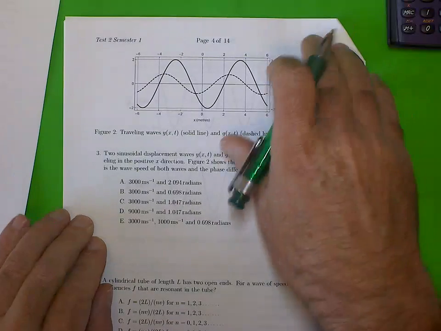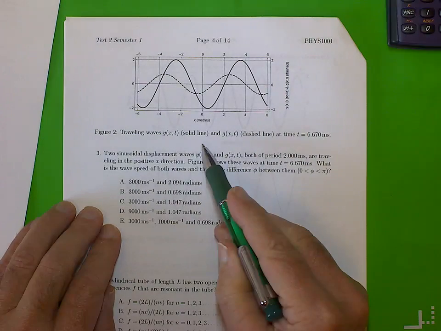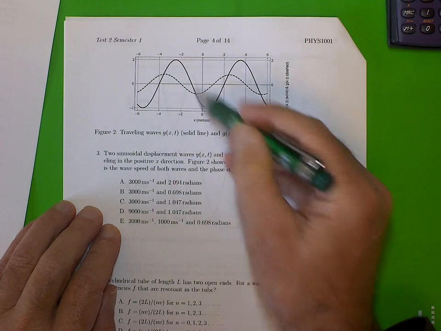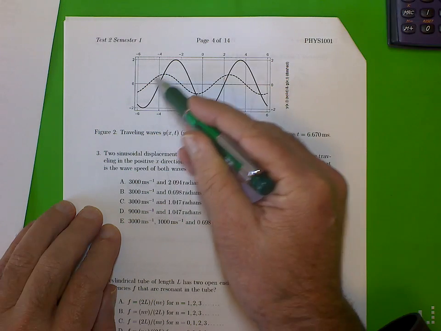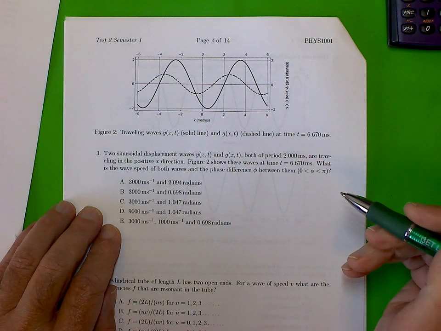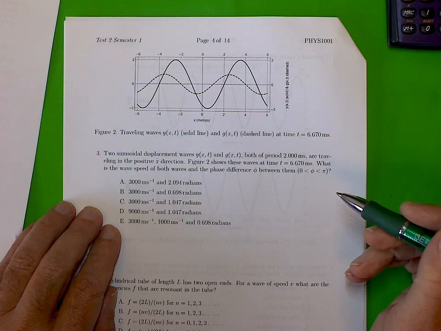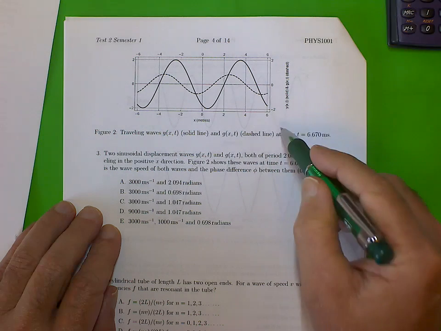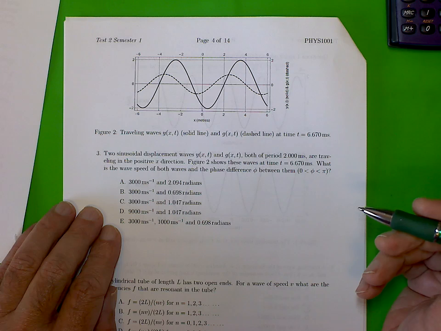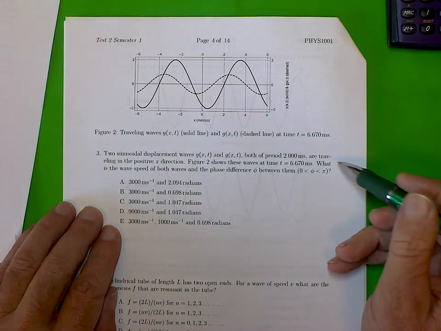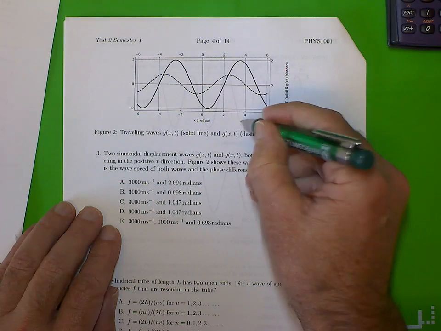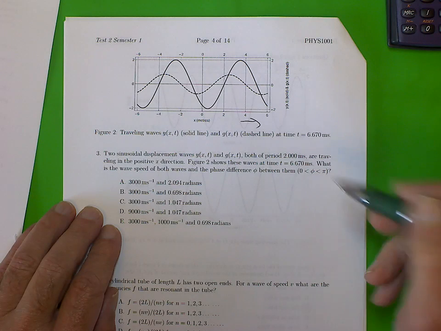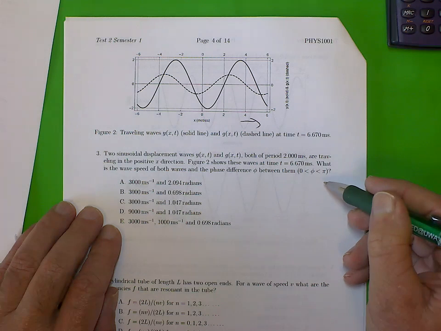Now 95% of you got that right, so that was a nice easy question. Now, here we have a graph, again a travelling wave, and there are two. There's y of x and t, which is the solid line, and g of x and t, which is the dashed line. Just looking at them, they look to have about the same wavelength, because that's a graph of position versus amplitude. They're travelling in the positive x direction, and at a particular time we've got a snapshot there. What is the wave speed and the phase difference?